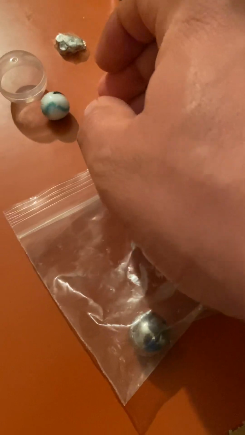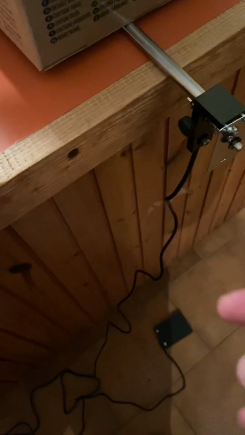So I will be ordering a laser gate, a photo gate, where during the fall, only at the very end, the laser is interrupted, and how long it's interrupted tells us the speed. So we're going to be measuring the terminal velocity, and that also tells us the free fall acceleration.